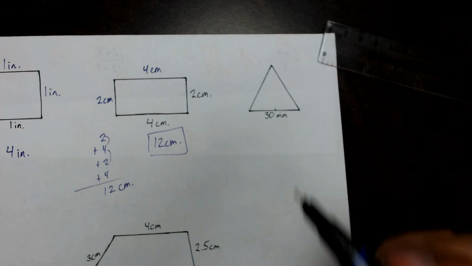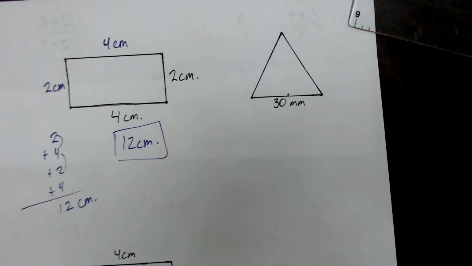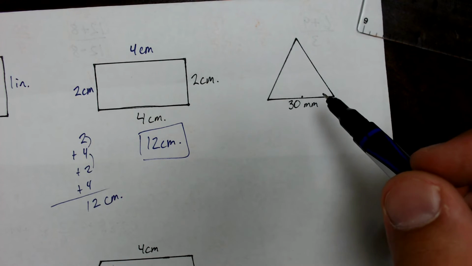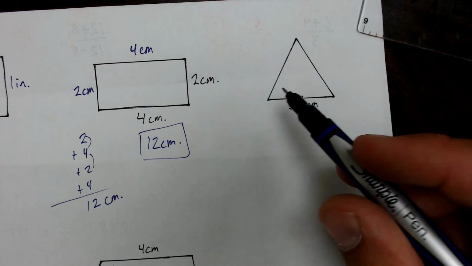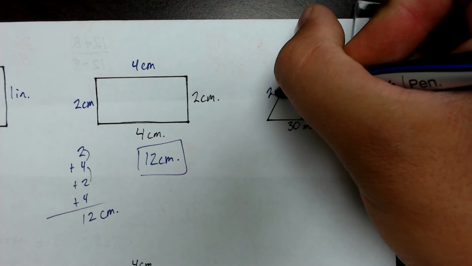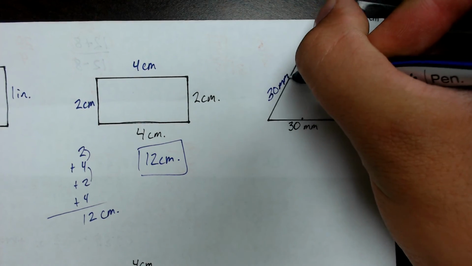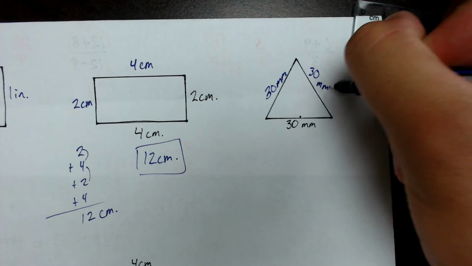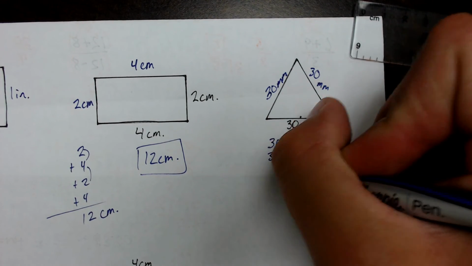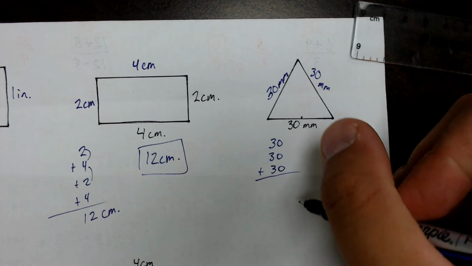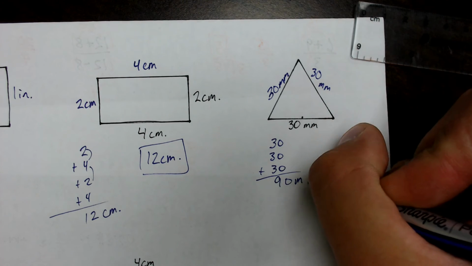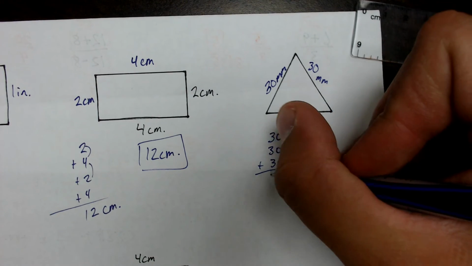Now the last one, we have an equilateral triangle. Now, this is not all triangles, this is equilateral triangles. And the book will tell you when you're dealing with an equilateral triangle. Equilateral triangles are special in the fact that all 3 sides of the triangle are exactly equal. It's very similar to a square. So if one side is 30 millimeters, then both of the other sides are also 30 millimeters. So to find the perimeter of this one, we would take 30 plus 30 plus 30. Go ahead and add those up. All the zeros make 0. 3 plus 3 is 6, plus 3 is 9, which means I have 90 millimeters. All right, and that's my perimeter here.